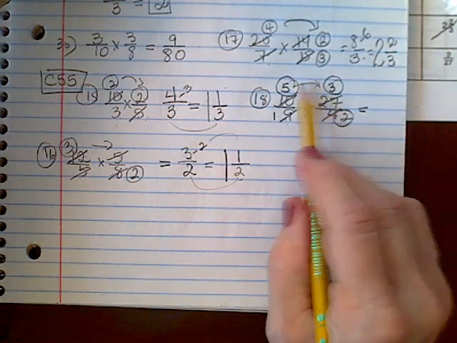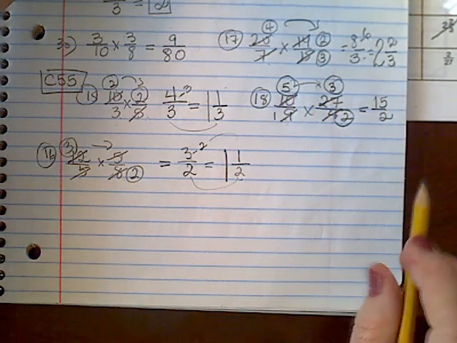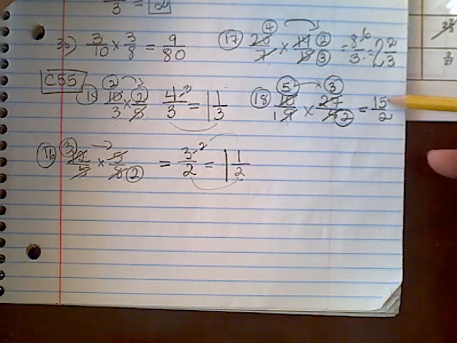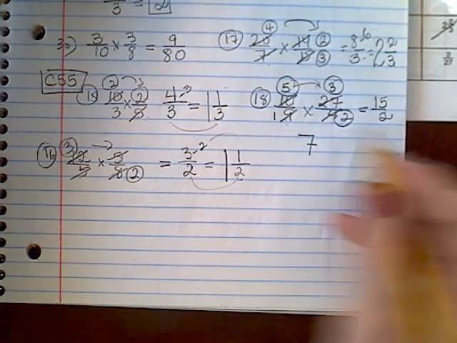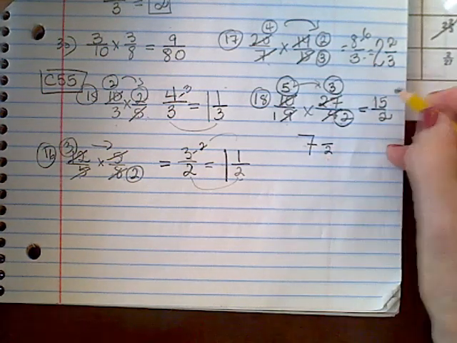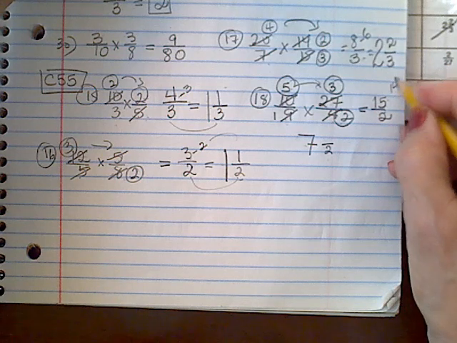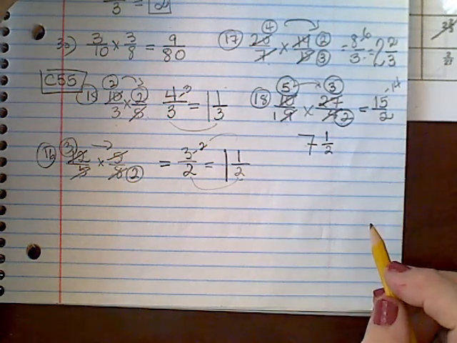And go straight across. 5 times 3 is 15, divided by 2. So 15 divided by 2. We can fill up 7 boxes with 2 pieces in each. So 7 times 2 is 14. And there is 1 left over.